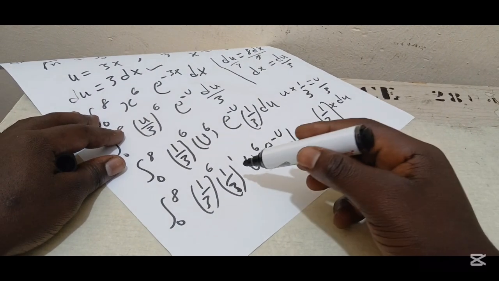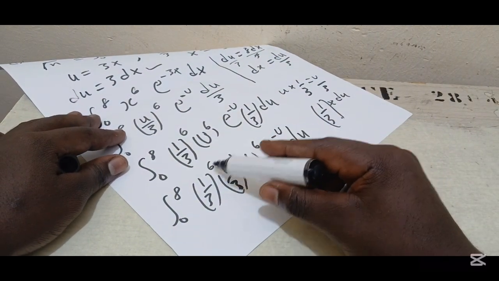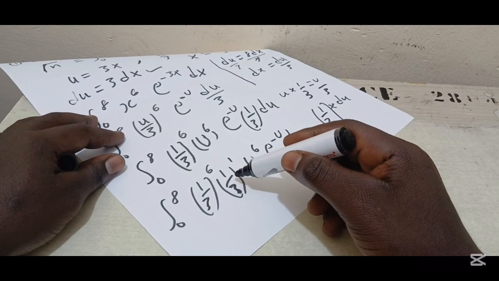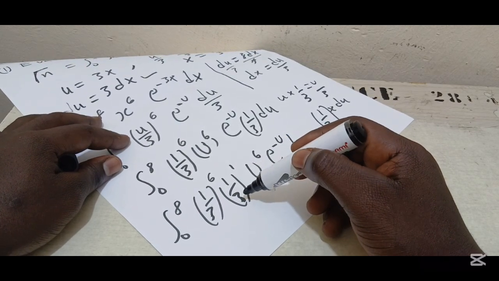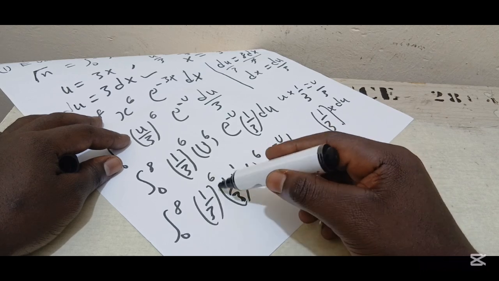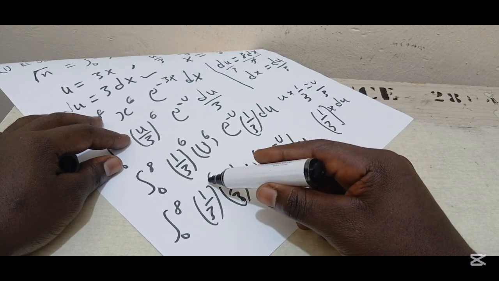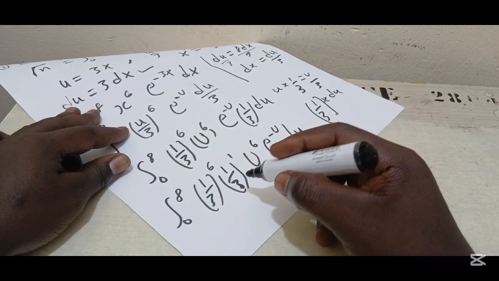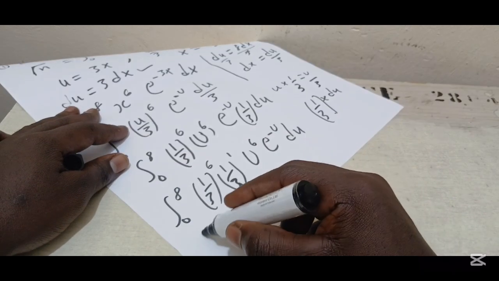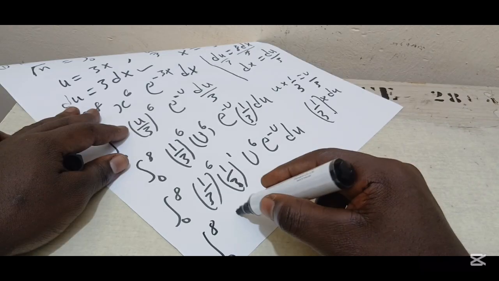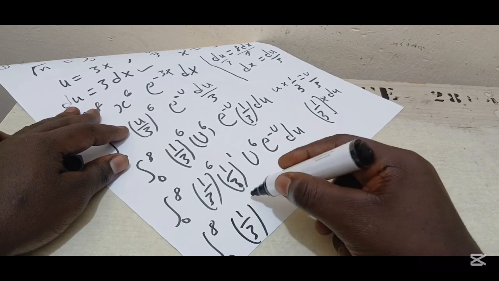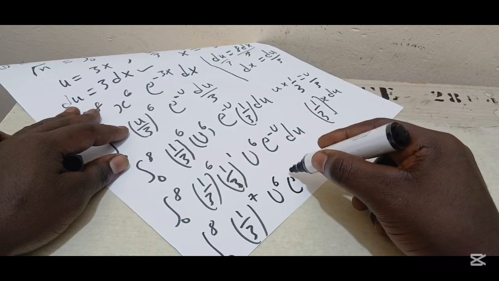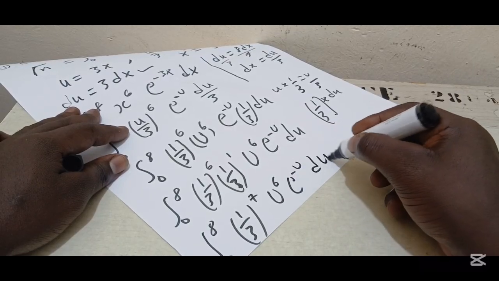From indices, you can see that we have a term with the same base, so we can just add the powers, which is 6 plus 1, giving us integral from 0 to infinity 1 on 3 to the power 7, u^6 e to the power minus u du.